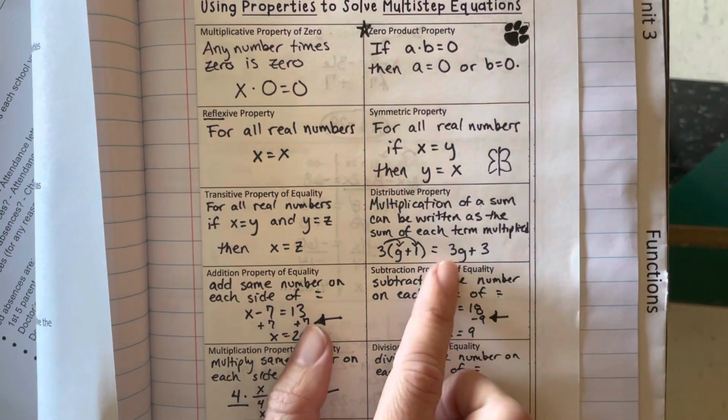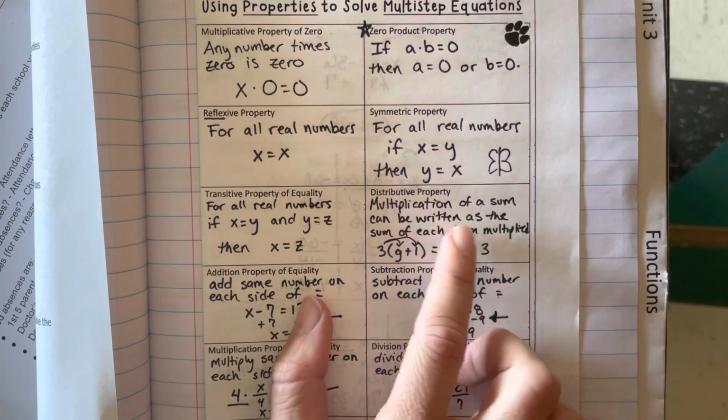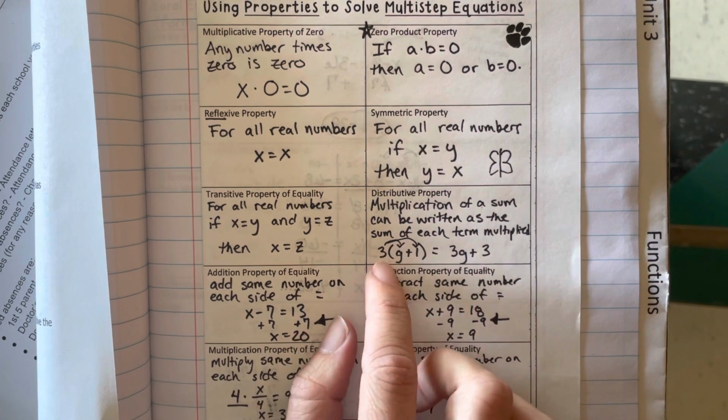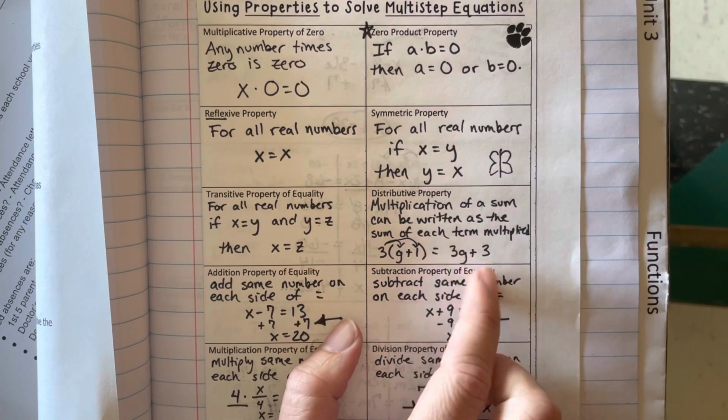The distributive property is something that you have been using for quite a while. It just means that multiplication of a sum can be written as the sum of each term multiplied. If you have something being multiplied on the outside of parentheses, you can distribute that multiplication to everything on the inside.